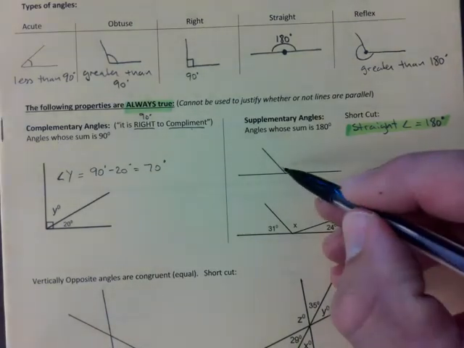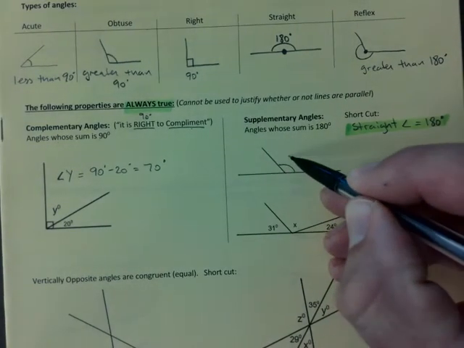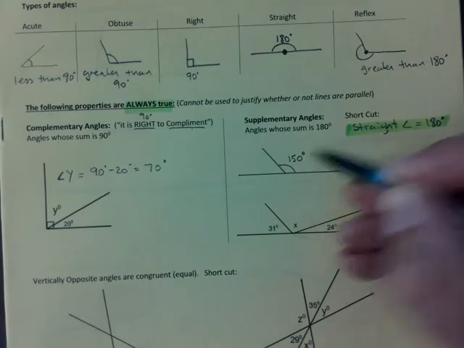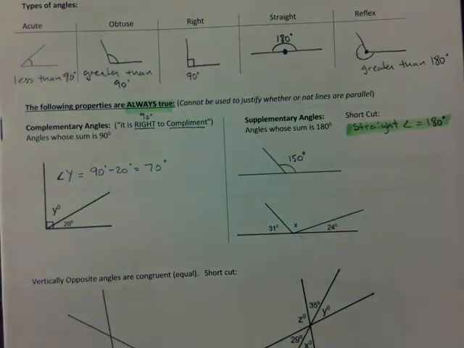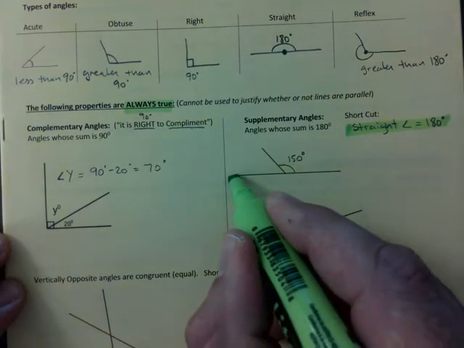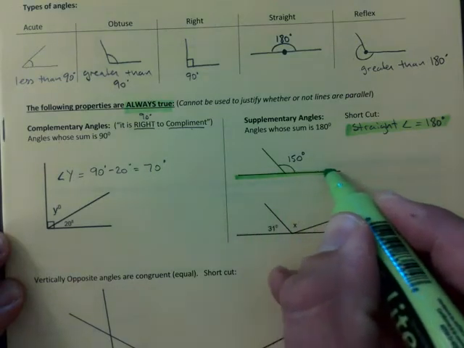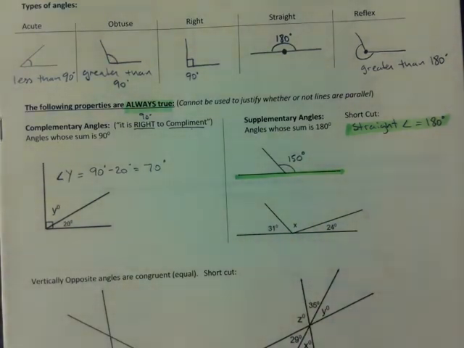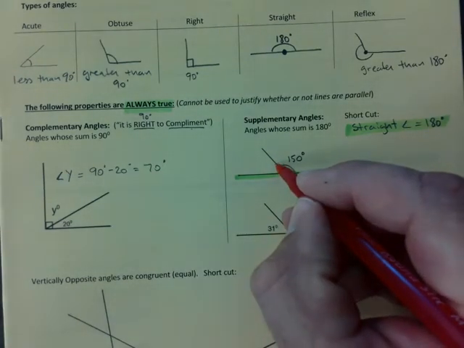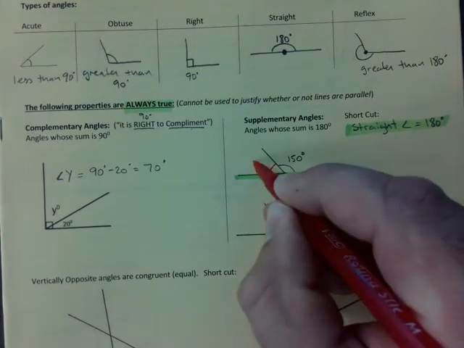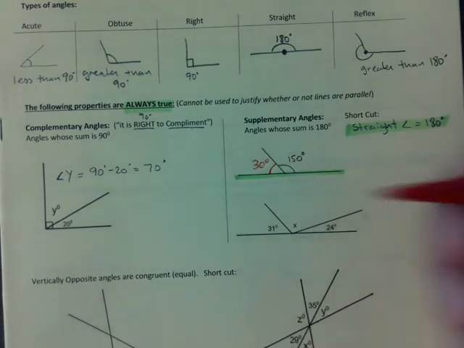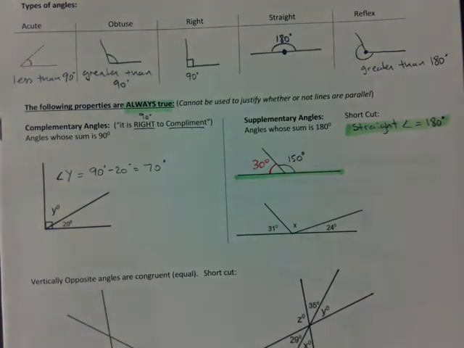So for instance, if I tell you that this is 150, you should recognize that there's a straight line right here. Emphasis on that straight line, right? And so therefore, you should right away know that this angle on this side would be 30 degrees. And it just goes like 180 minus 150, right? They add up to 180.